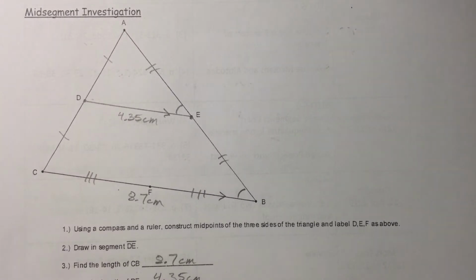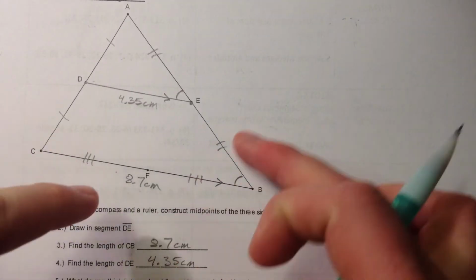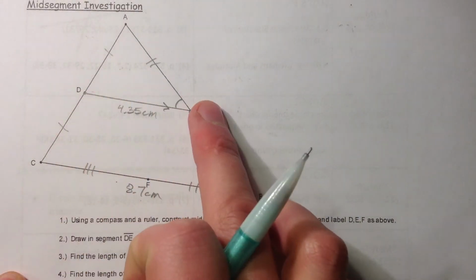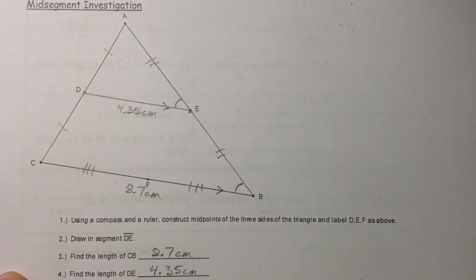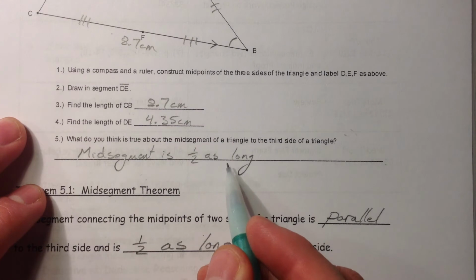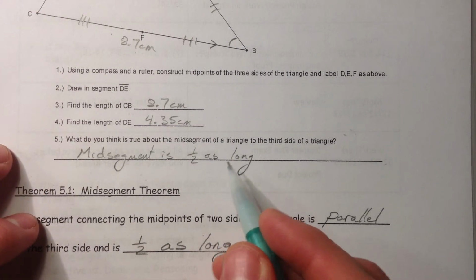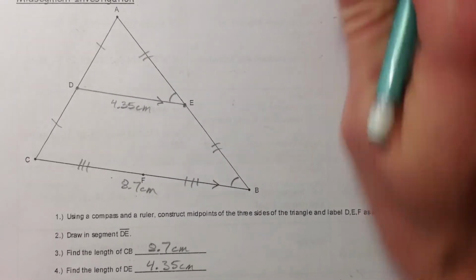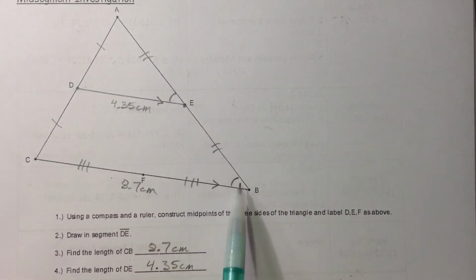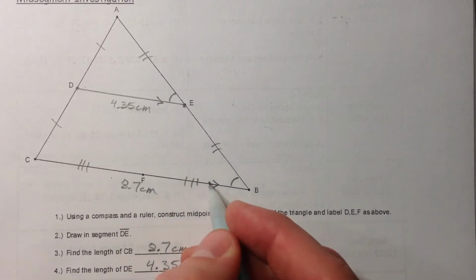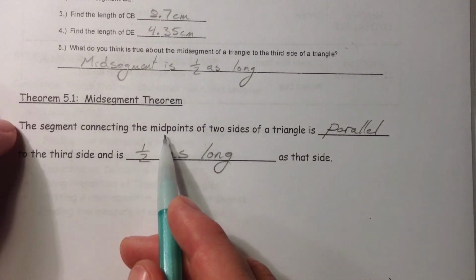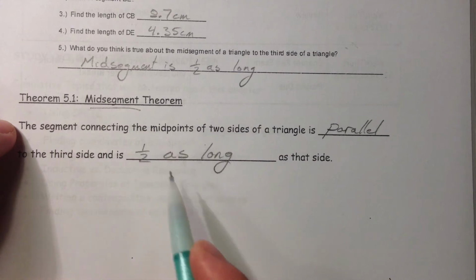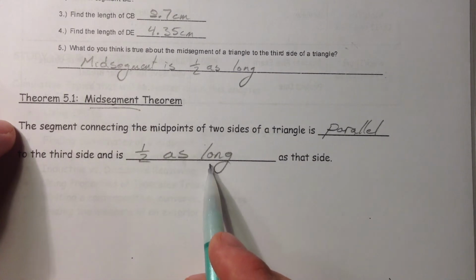And I put a link on our Moodle site that you can explore, dragging points all over the place and noticing that this is always half of this. Even if we drew this one, it is half of this. And so the midsegment's always half as long. And then in addition to that, like I said with the angles, because these angles are corresponding angles, by the converse of that, if the corresponding angles are congruent, then we've got parallel lines. So, the midsegment theorem: the segment connecting the two midpoints, the midsegment, is always parallel and half as long.